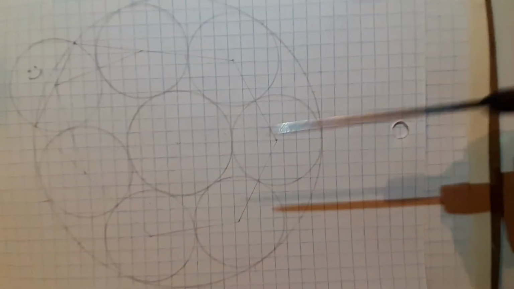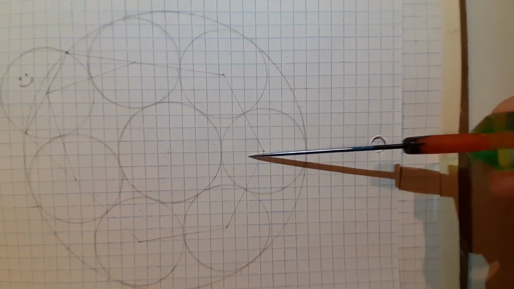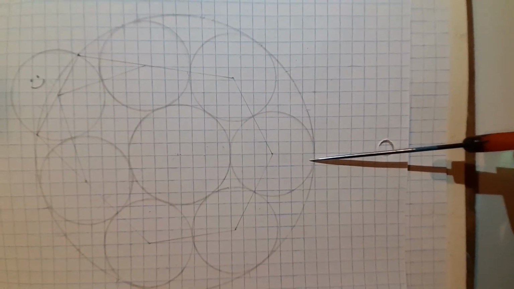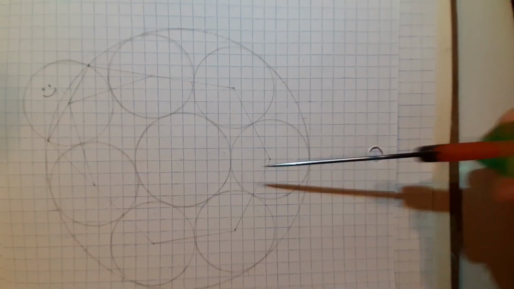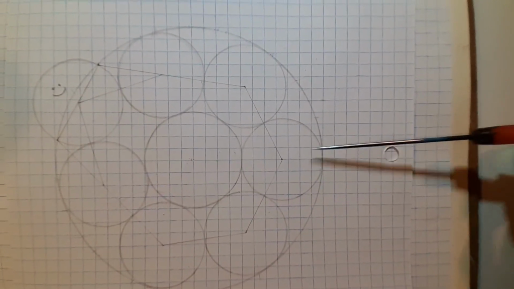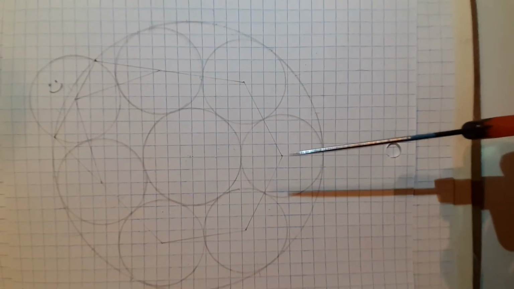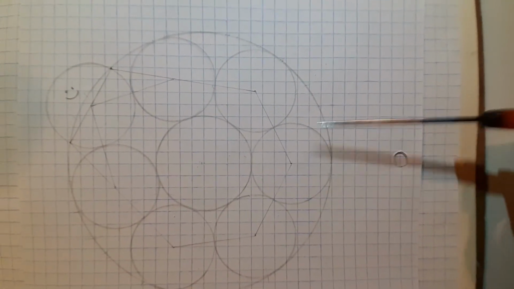And then I drew in 7 diameter. So there's consistency here, right? The diameter of the larger circle, 22, and the diameter of the smaller circles, 7. So it's 7 into 22, right?